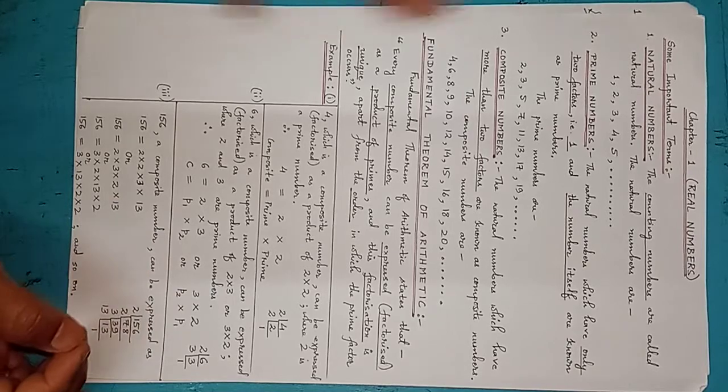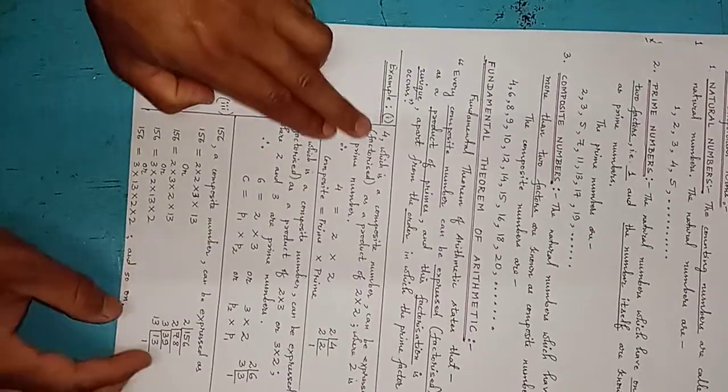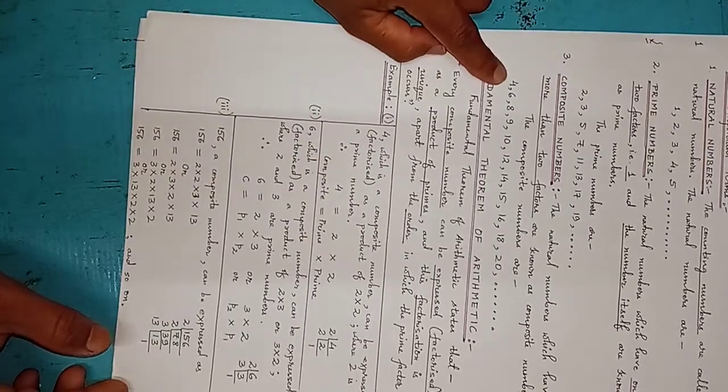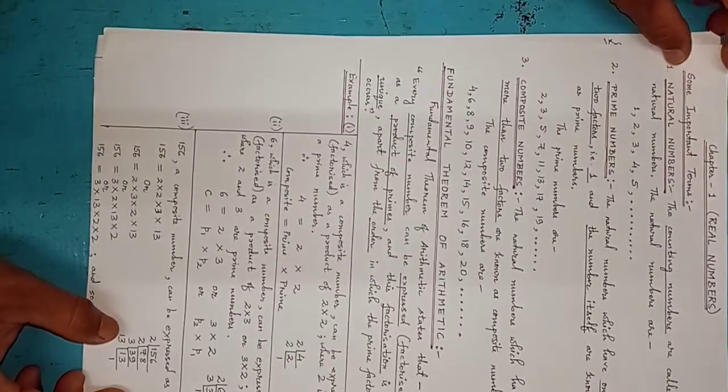So let me give you some examples here. Example 1: see, 4, which is a composite number. Let's check. 4 is the first composite number. See, 4 is a composite number.